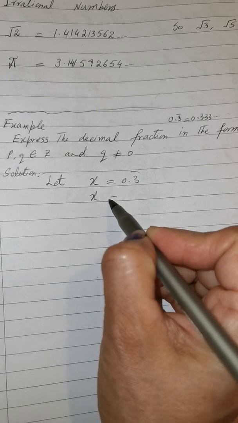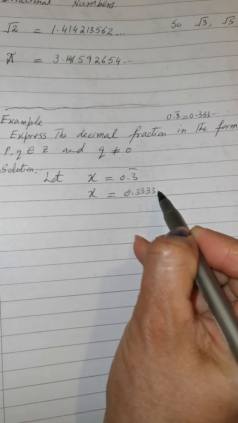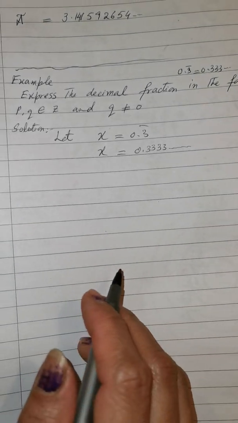so it can be rewritten as 0.3333, and so on, right?